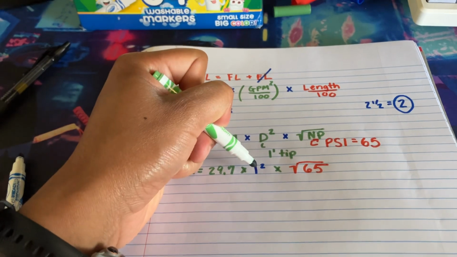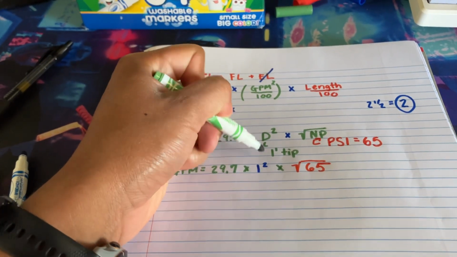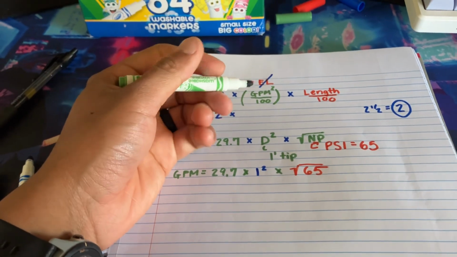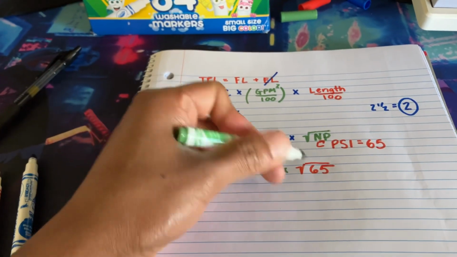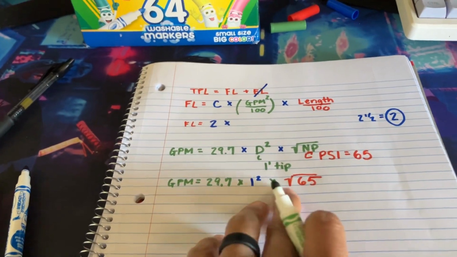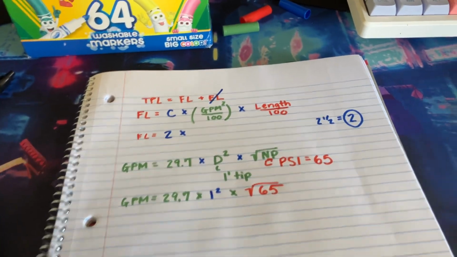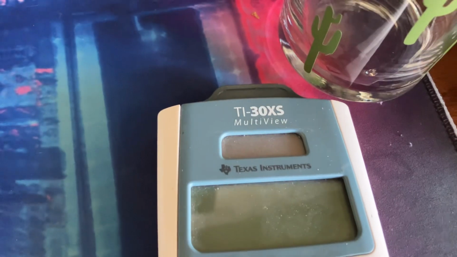We know that 1 multiplied by itself is going to equal 1. But to figure this problem out, we would like to figure out what the square root of 65 is first. So we'll go over to our calculator.